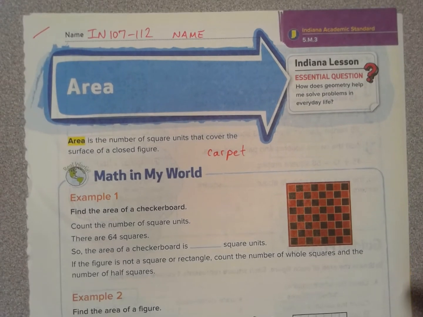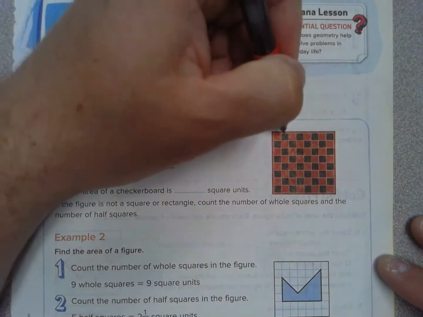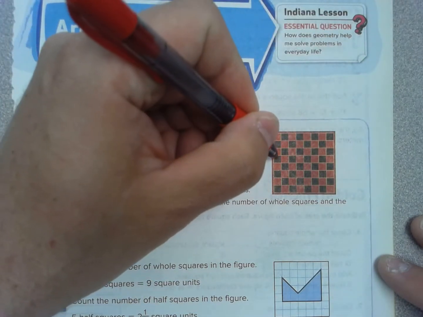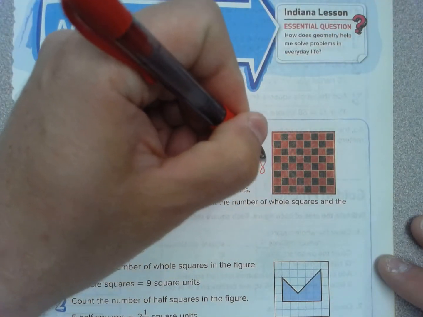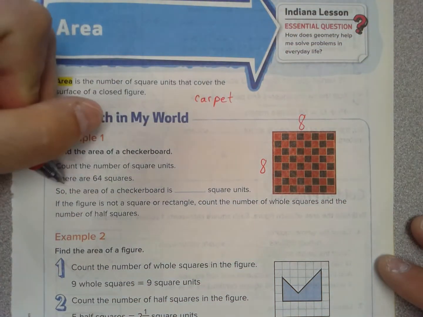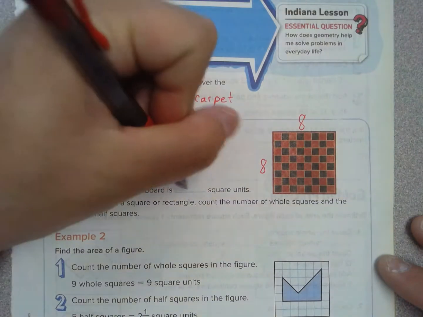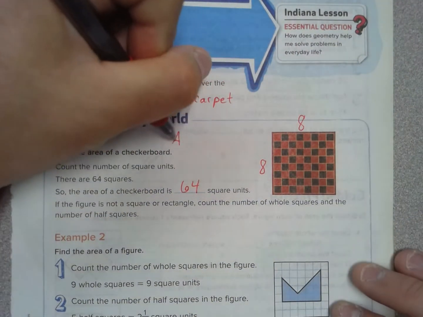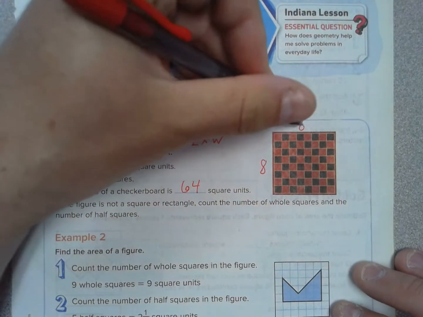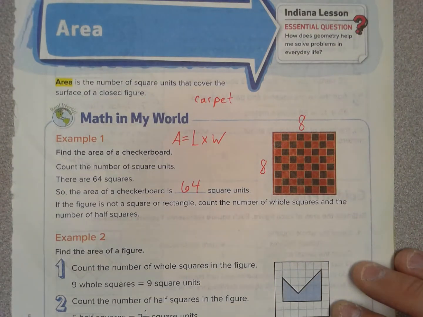So we're going to find the area of a checkerboard. This checkerboard right here. Okay, so count the number of square units. If you count these, 1, 2, 3, 4, 5, 6, 7, 8. So there's 8 on this side and 8 on this side. If we counted all those, we would have gotten 64. Another way you could have said, well, area equals length times width. So just 8 times 8, 64. That way it saves you a little bit of time. You don't have to count all those squares.